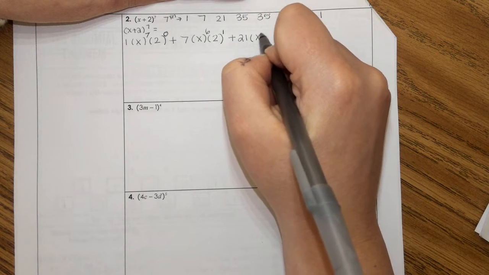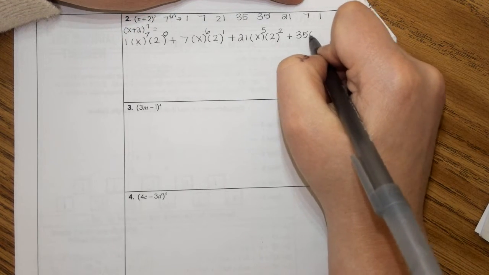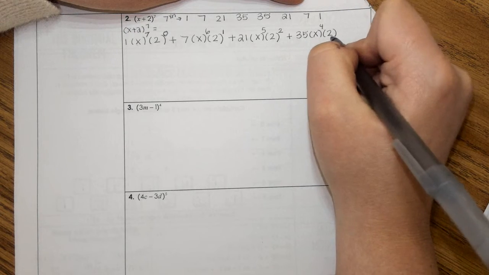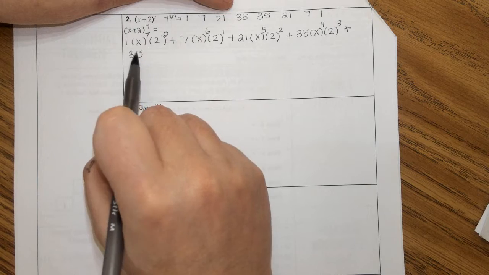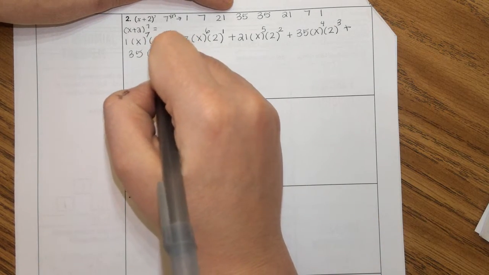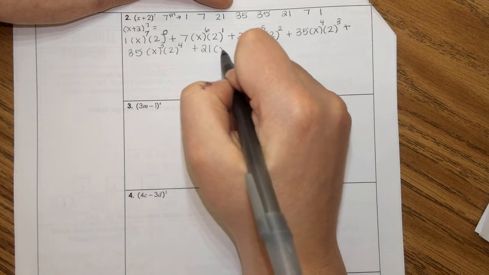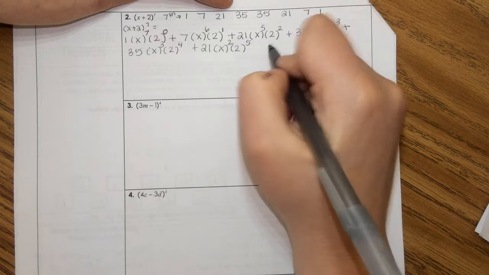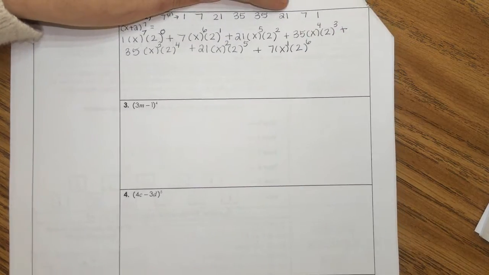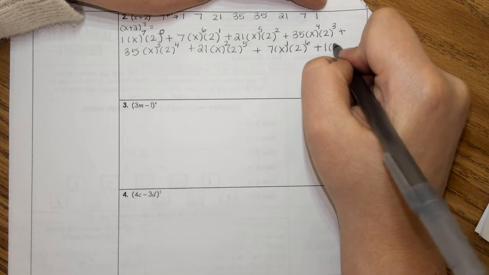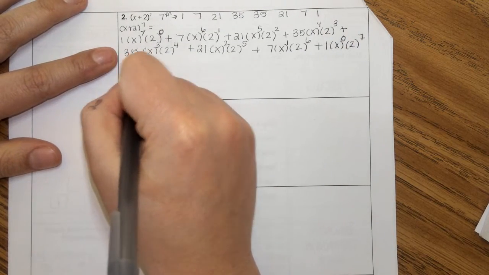Plus 21x and 2. That will be to the 5th and 2nd. Plus 35 x times 2, the x will be to the 4th, the 2 is to the 3rd, plus 35. So I'm putting the binomial coefficients from Pascal's triangle. We'll have x and 2 here. This will be to the 3rd and to the 4th, plus 21, we have x and 2, squared and to the 5th, plus 7, x and 2, this will be to the 1st and to the 6th, and then our last term has that coefficient of 1, x will be to the 0 power, and 2 is to the 7th.